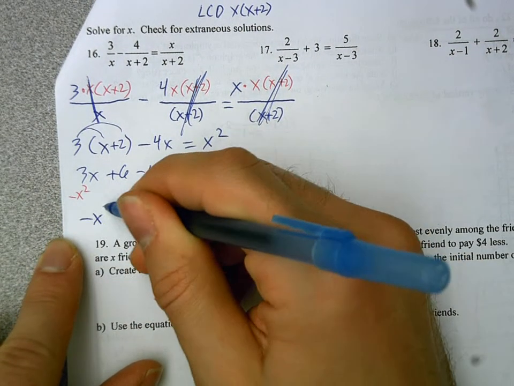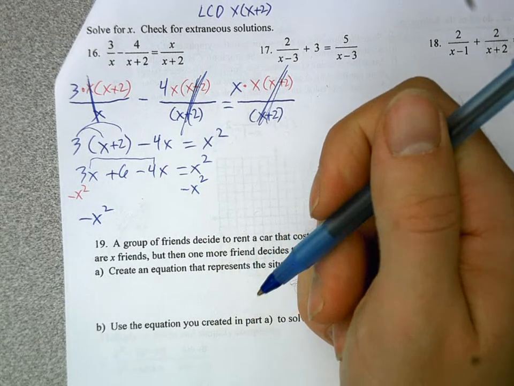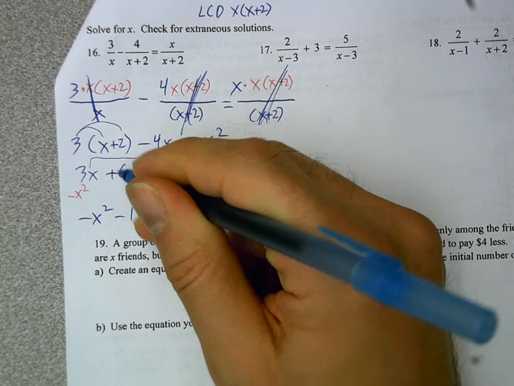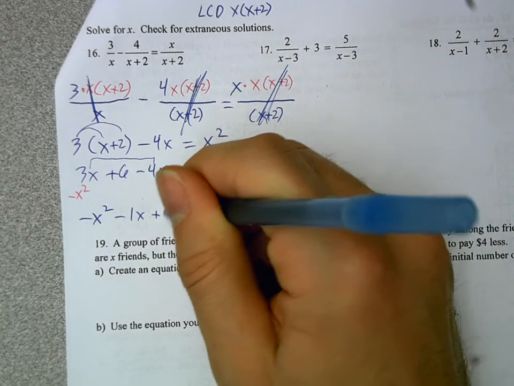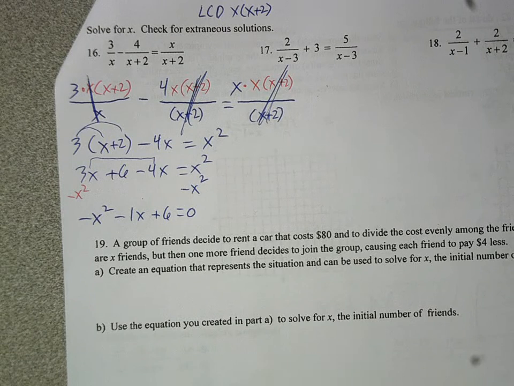And then is everybody good? The 3x minus 4x would be a negative 1x, and we'd have that plus 6 is equal to 0. So at least everything's on one side. It's equal to 0.